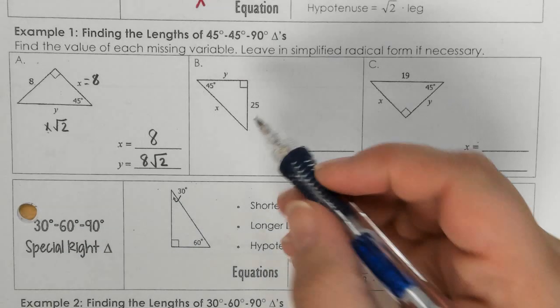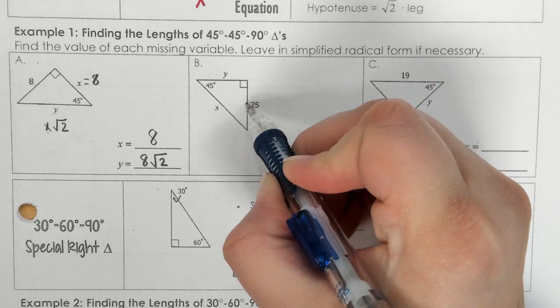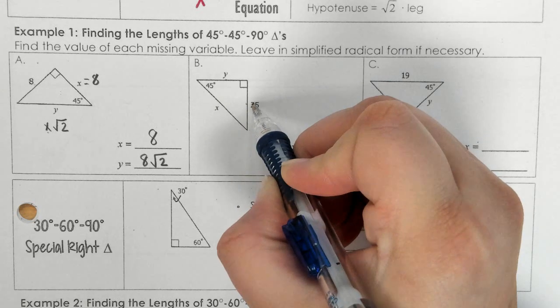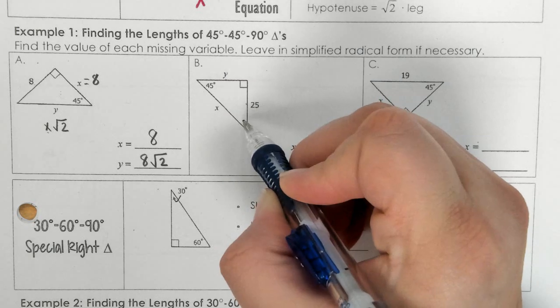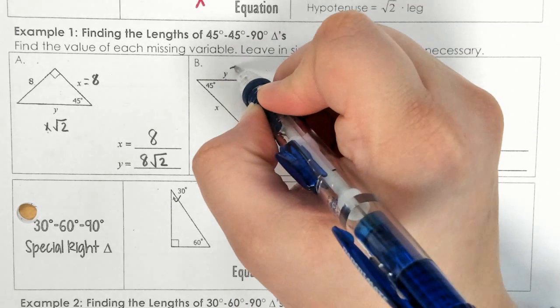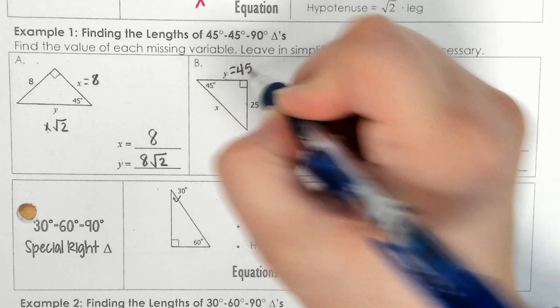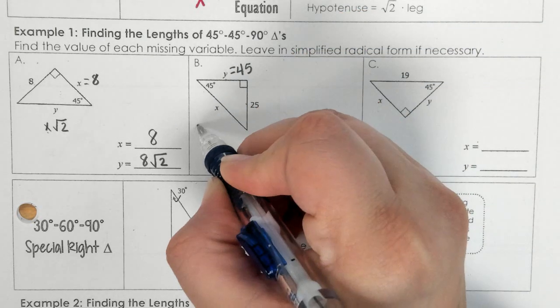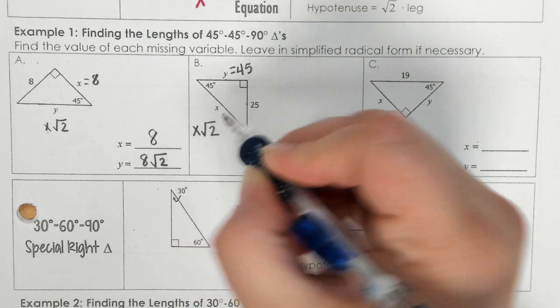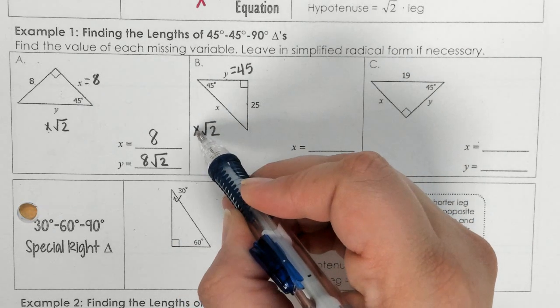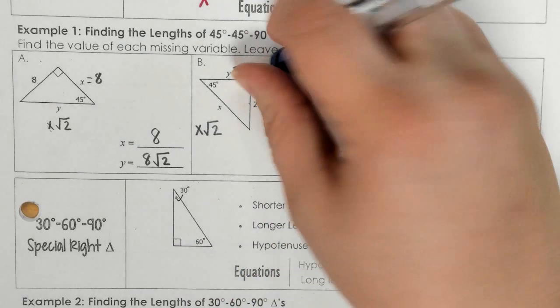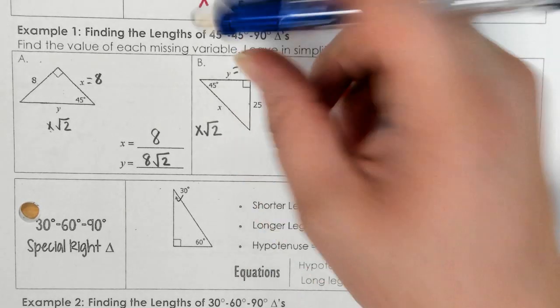In part B, our legs are right here. So they're both 25 because it's a 45, 45, 90. Again, your hypotenuse is x radical 2. So your x is your leg. Your leg, I'm sorry, it's not 20. 45 is 25.